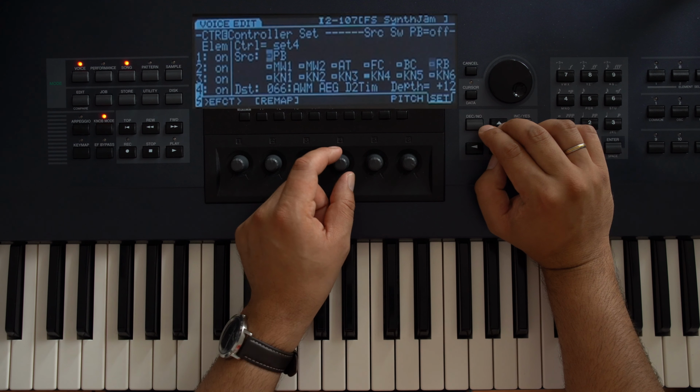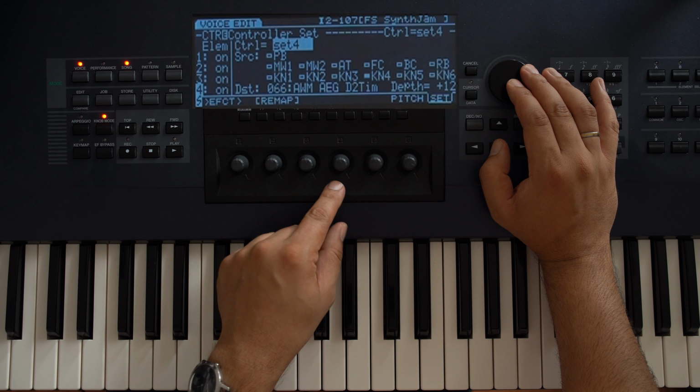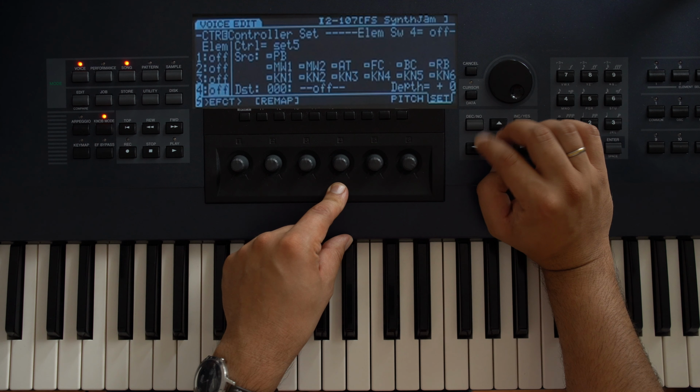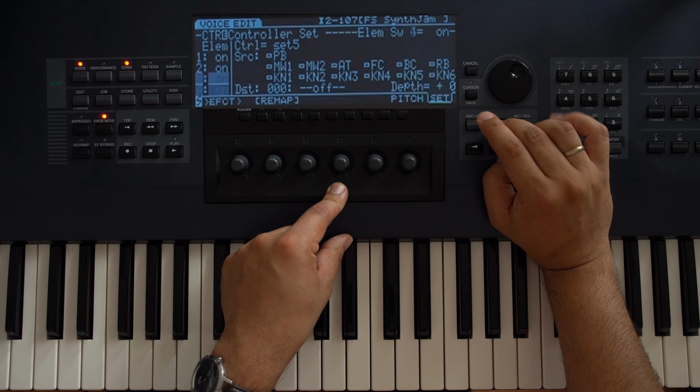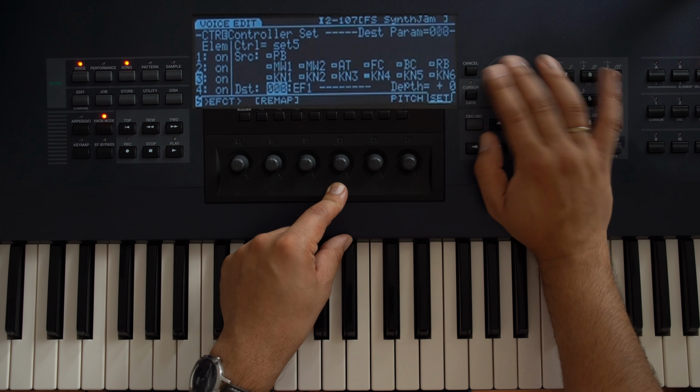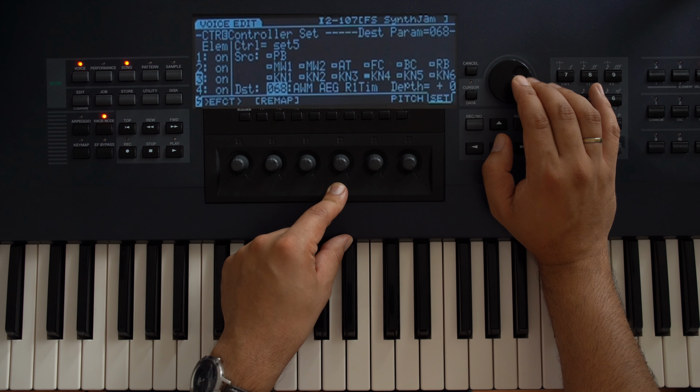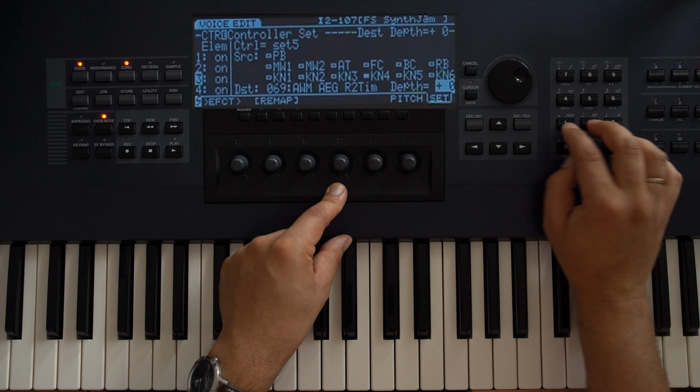But this will work well only if we also control the release time, all the time until the sound fades away after releasing a key, with the same knob, the same depth. So the destination number here is 69 and the depth once again is 12.